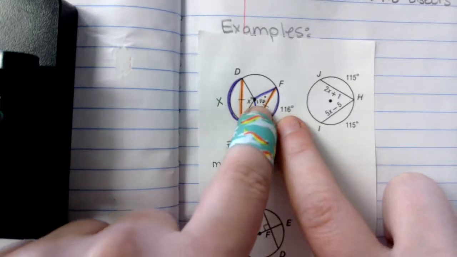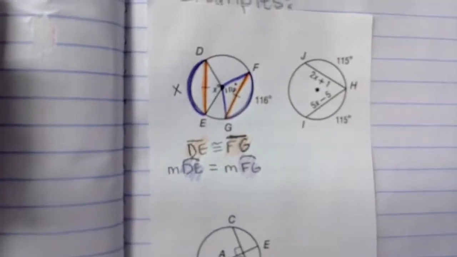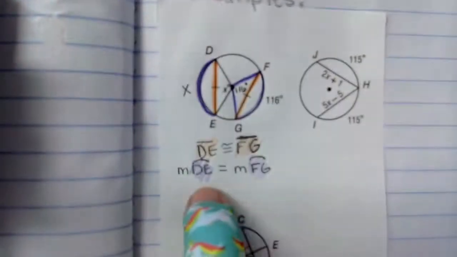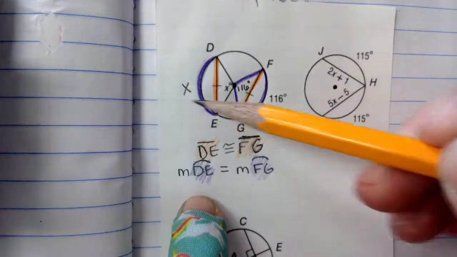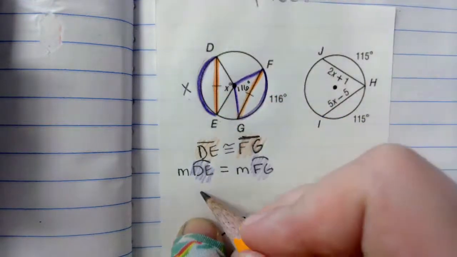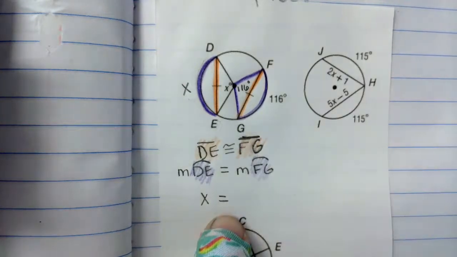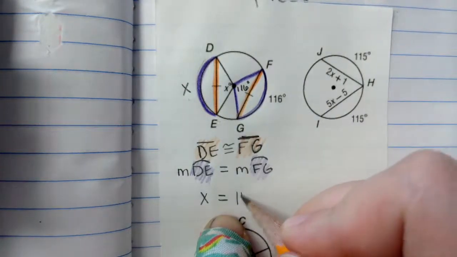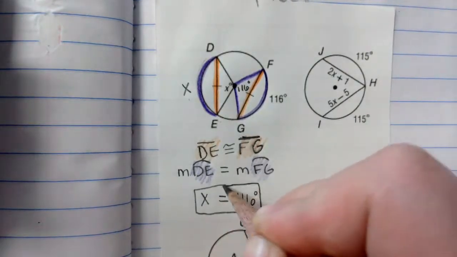And HI. So we know that the arcs are congruent. So because the measure of JH is equal to the measure of IH, or HI, we know that already. That's what's given to us.